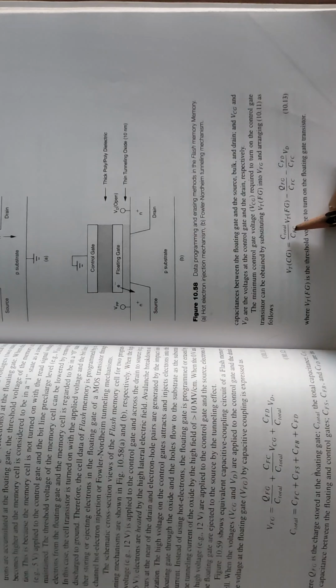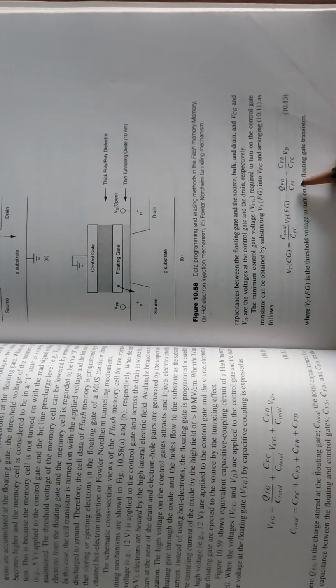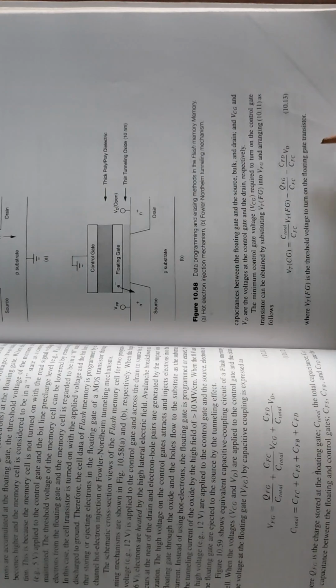VT,CG equal to C total by CFC VT,FG minus QFG by CFC minus CFD by CFC VD, where VT,FG is the threshold voltage to turn on the floating gate transistor.